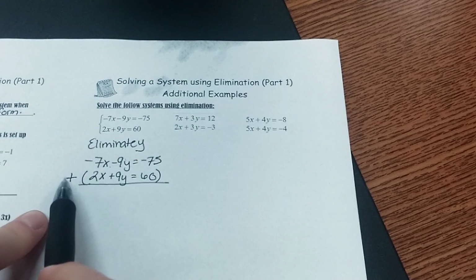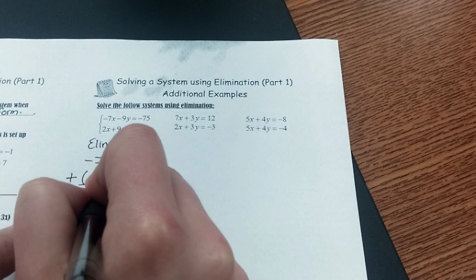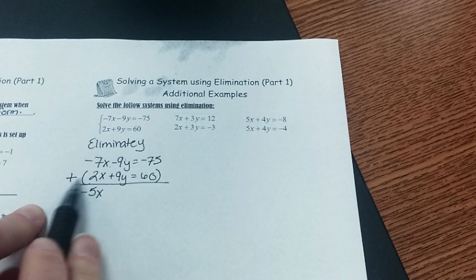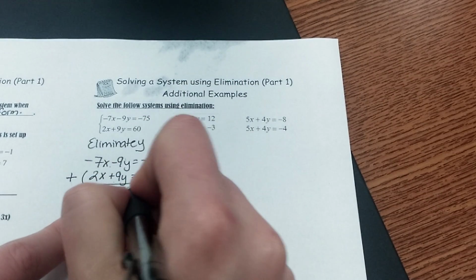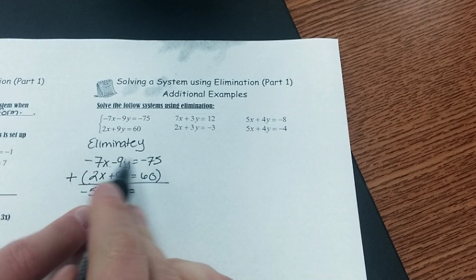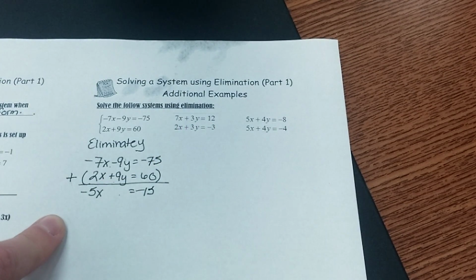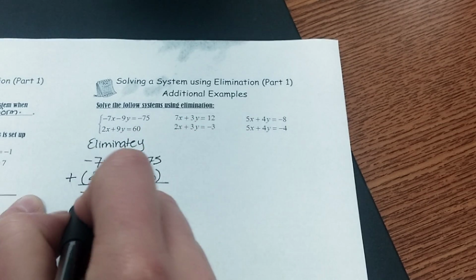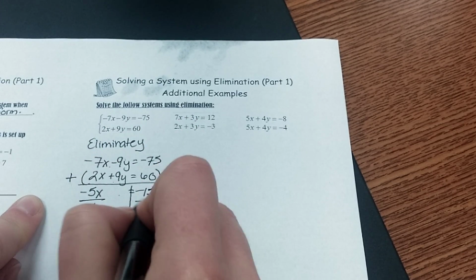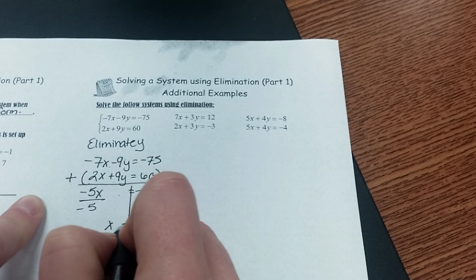So negative 7x plus 2x, so negative 7 plus 2 is negative 5. Negative 9 plus positive 9 gives me 0, so that's going to cancel out, is equal to negative 75 plus 60 gives me negative 15. All right, in order to solve that equation, I'm going to need to divide both sides by negative 5, and I'm left with x is equal to 3.